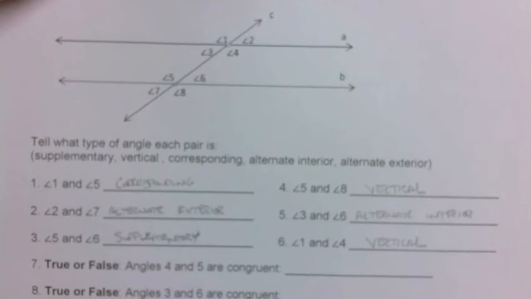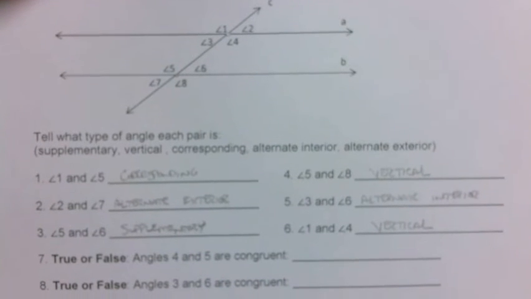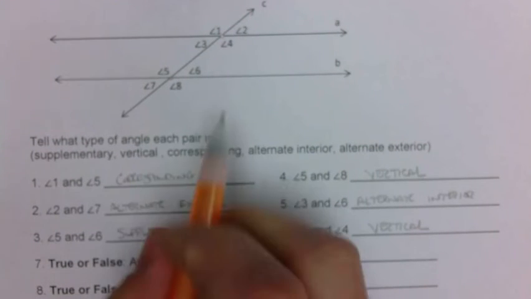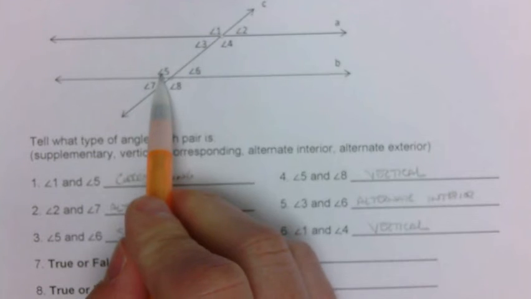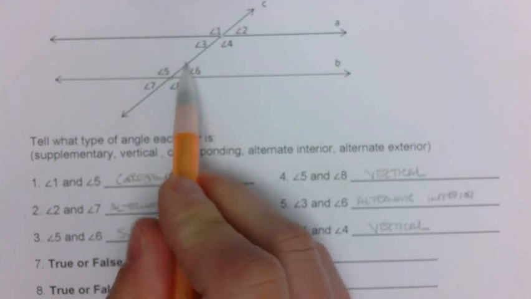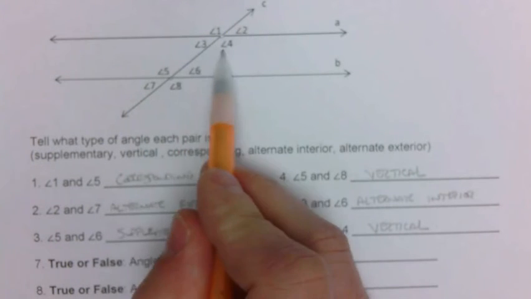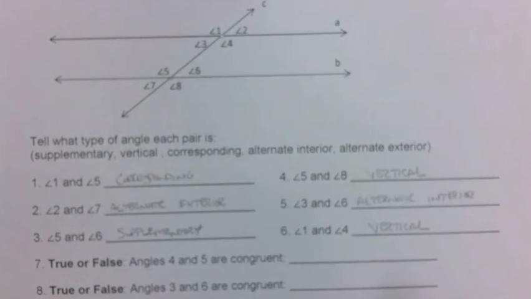All right. In question number 7, they want to know if this is a true statement or a false statement. Angles 4 and 5 are congruent to each other. Okay, well, here's angle 4 and here's angle 5. They're both inside of the parallel lines on different sides of the transversal, which means they're alternate interior angles. Since they're alternate interior angles, I know that they are congruent. So this is a true statement.